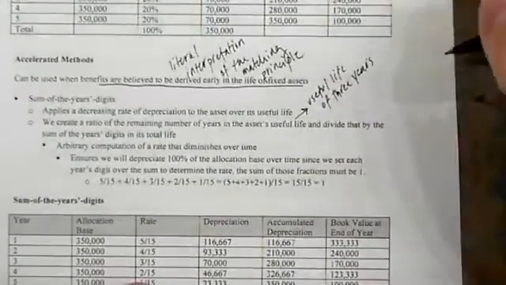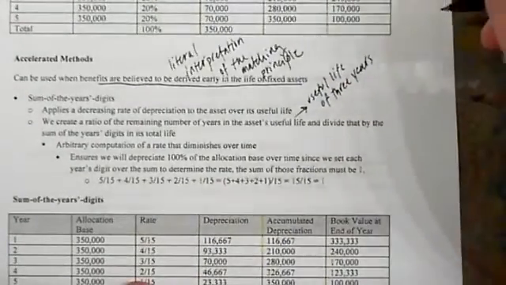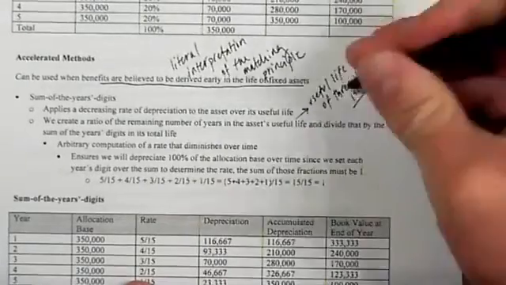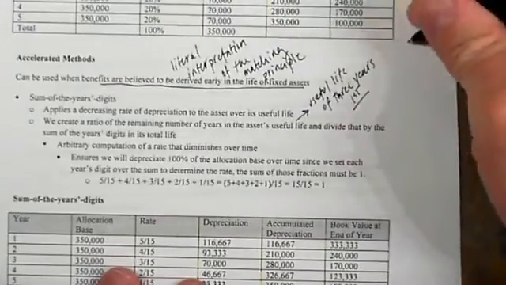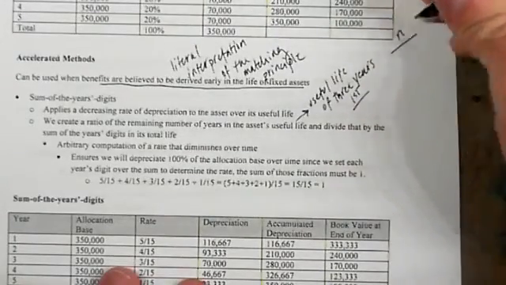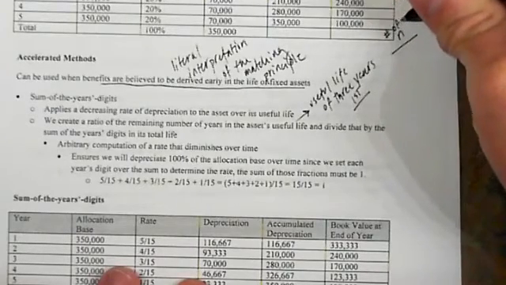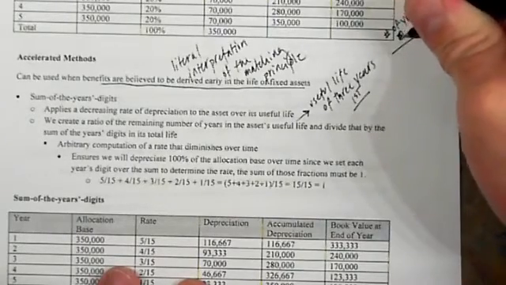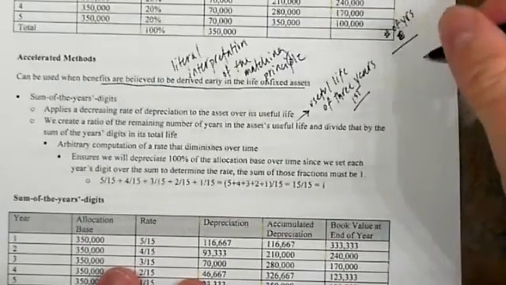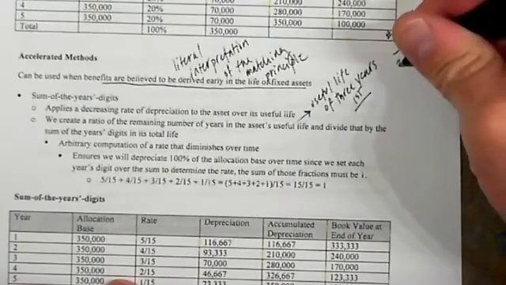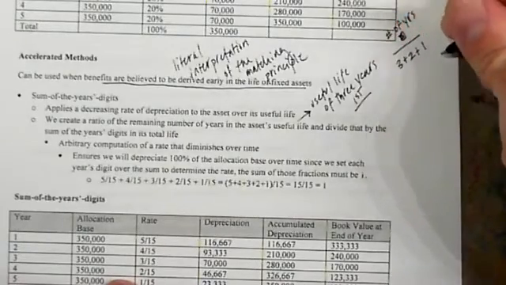I create ratios to express the rate in each year. In the first year, because I have a useful life of 3 years, I will have N, which is the number of years, divided by the sum of each year. So in this case, 3 plus 2 plus 1.